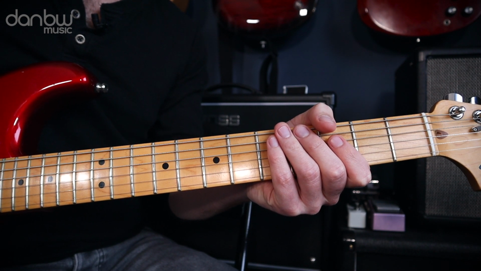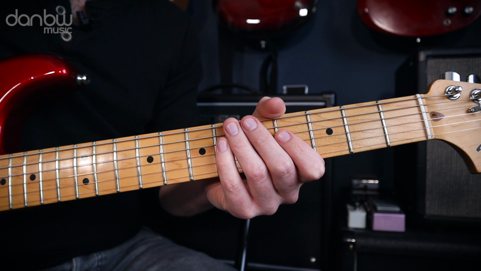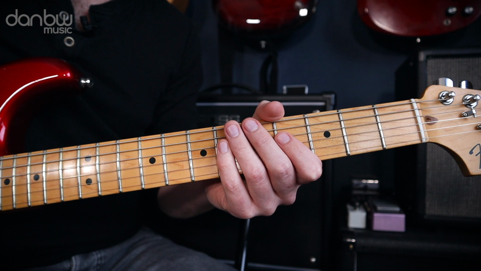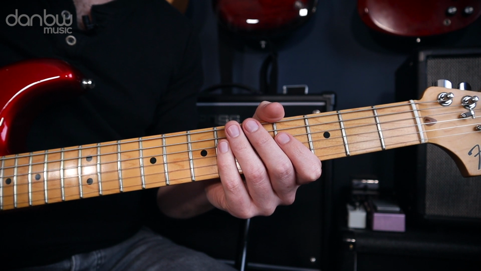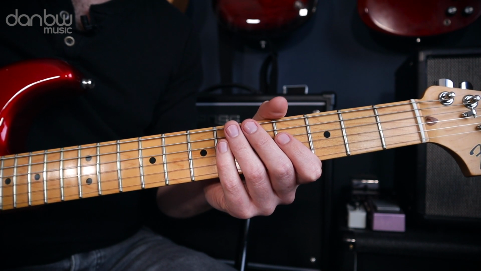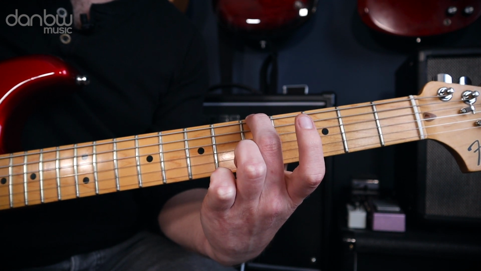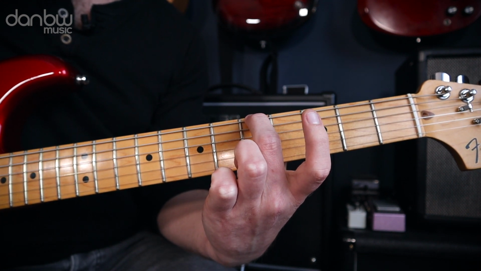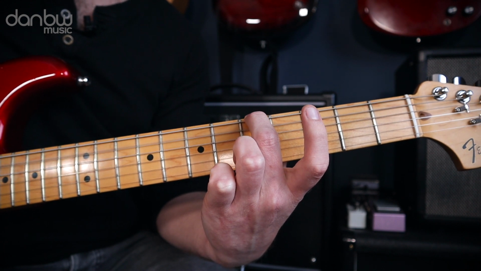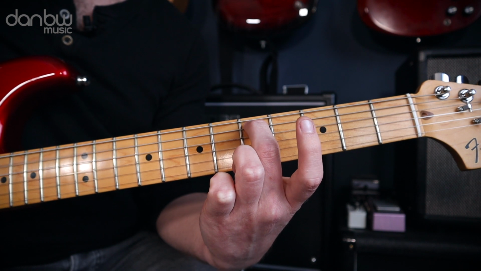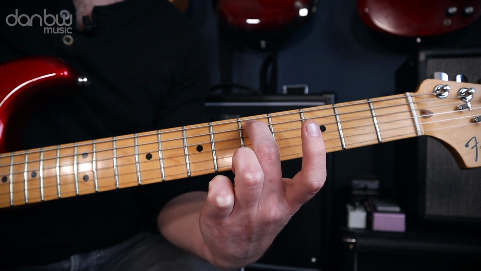The next little tip is that on most of the strings, the 5th fret of the string that you're playing sounds the same as the open string 1 string higher. For example, if I play the 5th fret on the low E string, we know that that's the note A, and it's actually the same pitch as the open A string. Likewise, the 5th fret of the A string is the note D, and that sounds the same as the open D string.